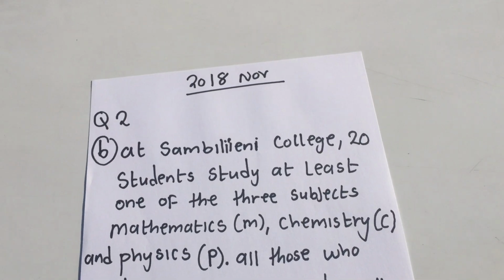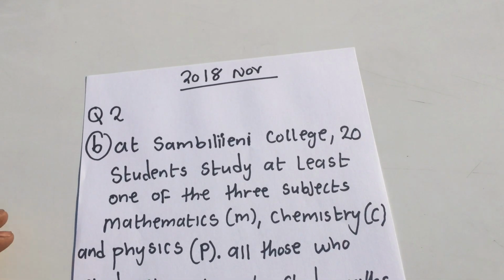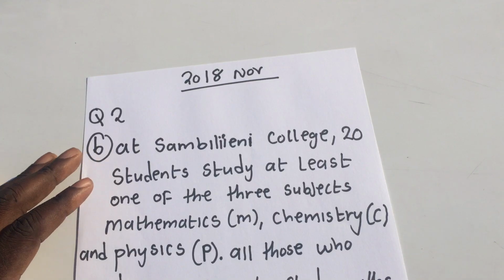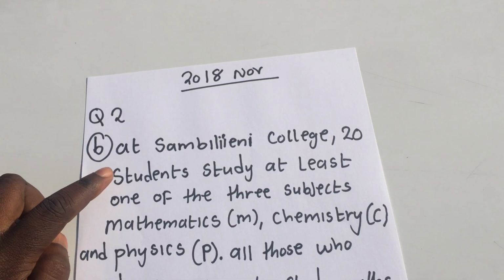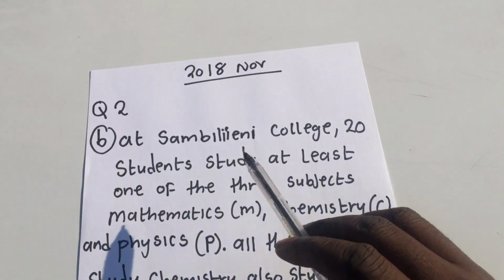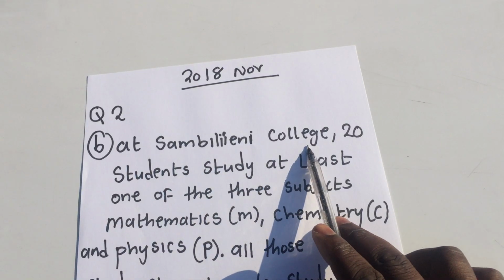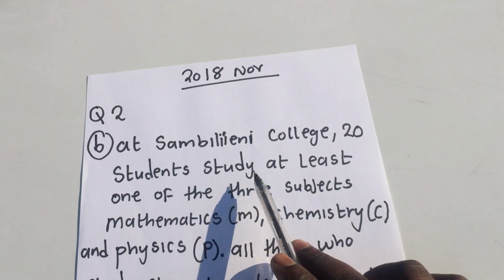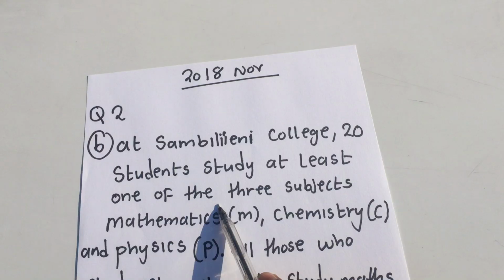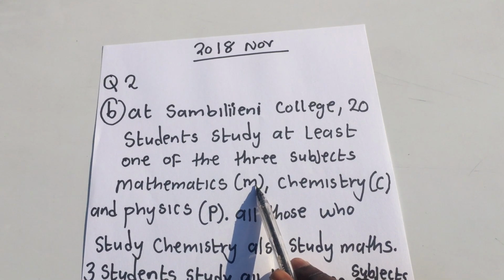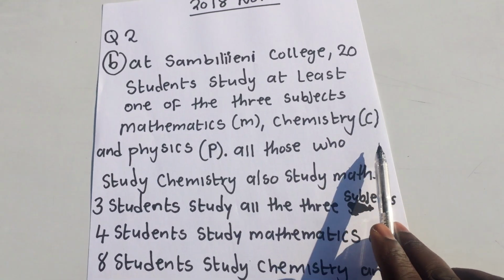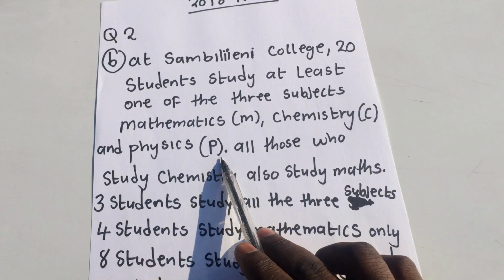So this is the question, and it's 2018 November, which is mathematics paper 2, and it's question 2B. The first question says, at Sambiriren College, 20 students studied at least one of the three subjects, which is mathematics M, chemistry C, and physics P.